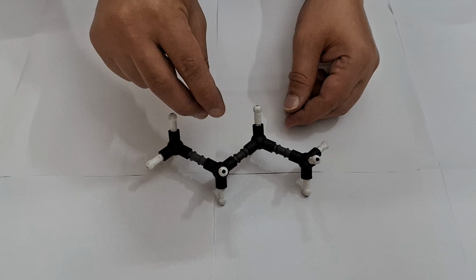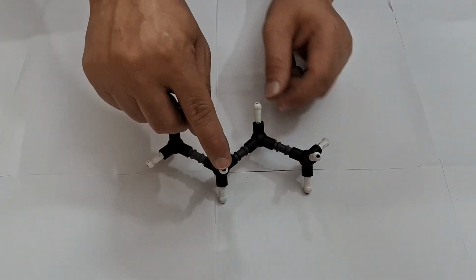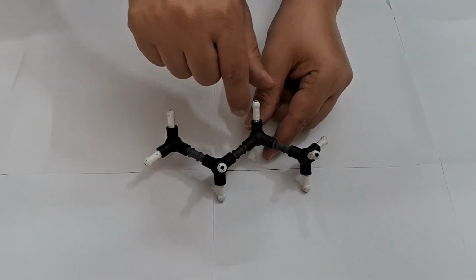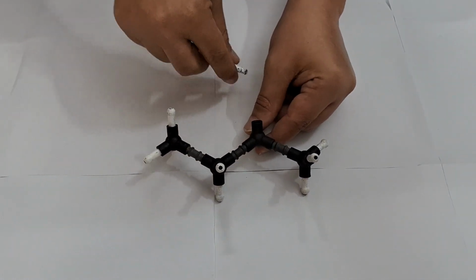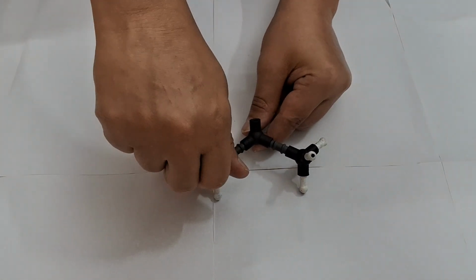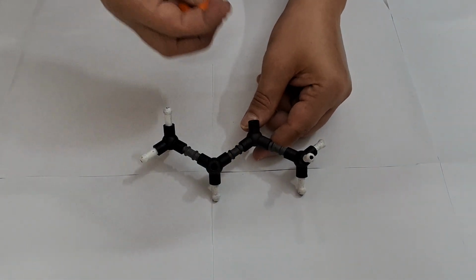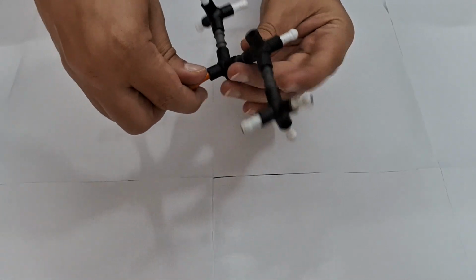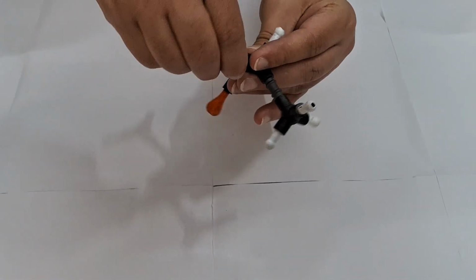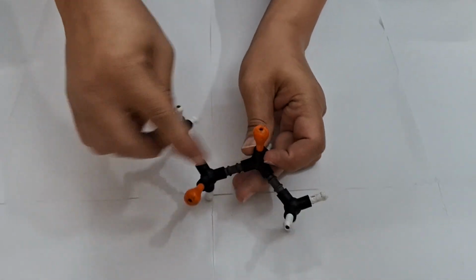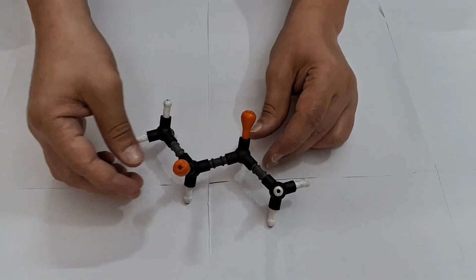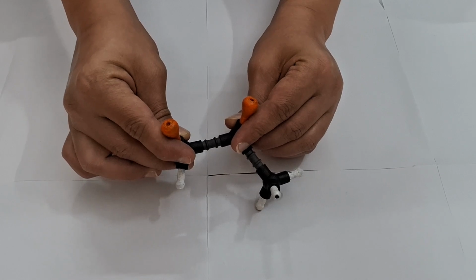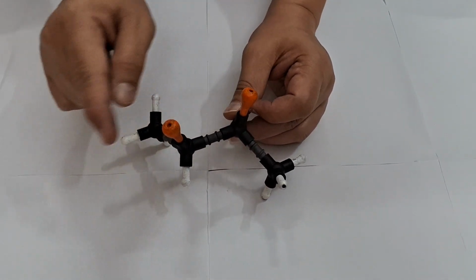Now in this structure, take this C2 and C3 for consideration, and suppose instead of these two hydrogens, we have single electrons present on these carbons. Then immediately they want to interact with each other and rotate towards each other and form a lateral overlap.